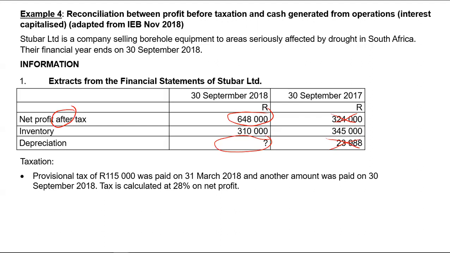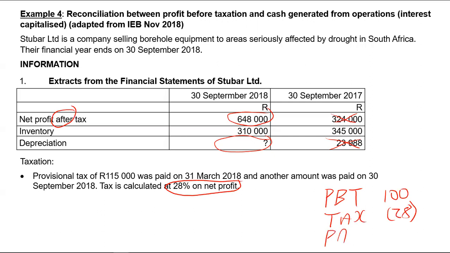But we are given the tax rate. You need to remember this. Profit before tax is at 100, and the tax will be at the given tax rate. And in this case, the given tax rate is 28, meaning that profit after tax will be at 72.